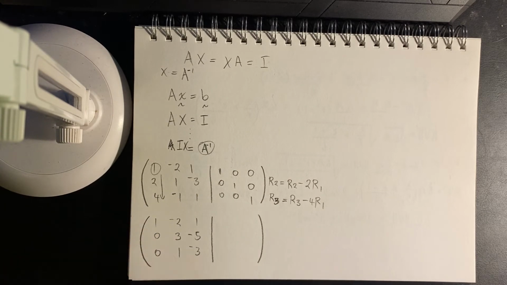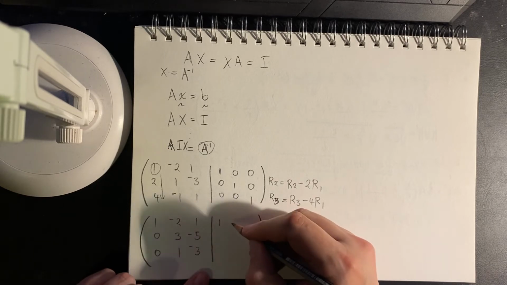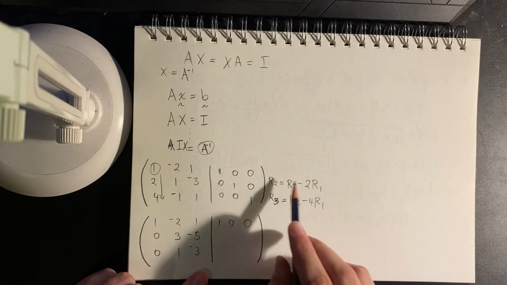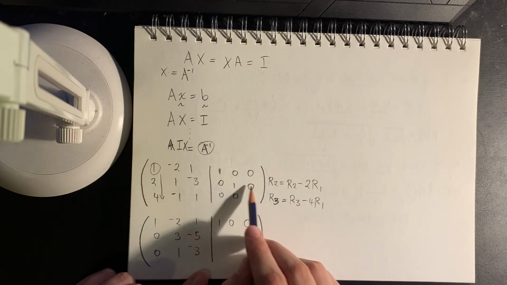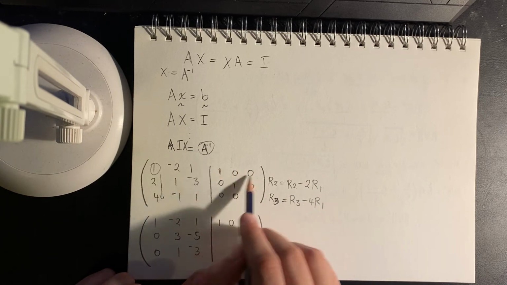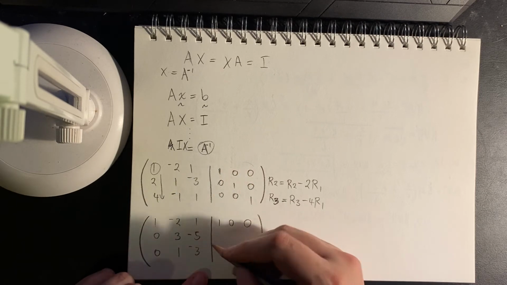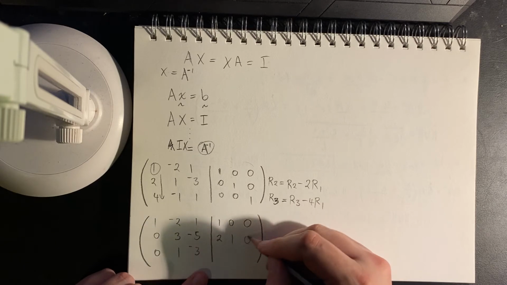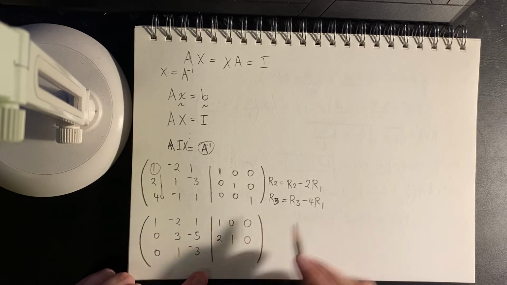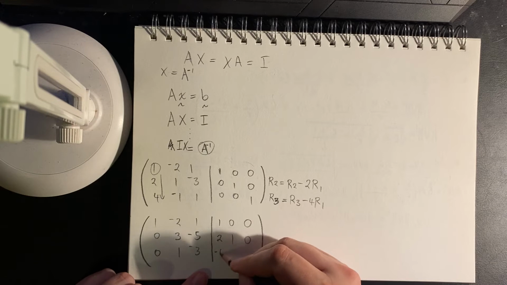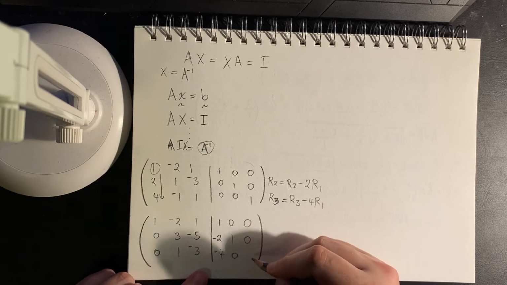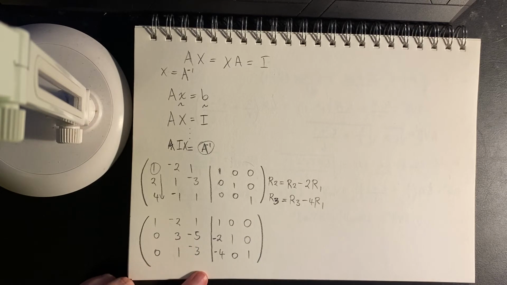The bit to really pay attention to is that we need to do this to the rows of the right-hand side as well. So here we have row 2 minus 2 times row 1. If I take 2 times row 1, it's just putting a 2 in this first component here. And then down here, oh yes, that should be a minus 2. Minus 4 times row 1.